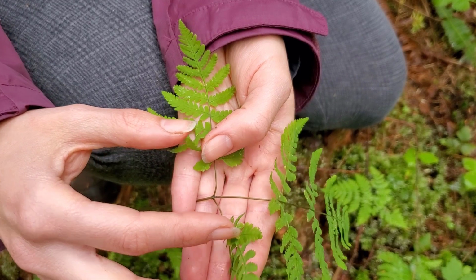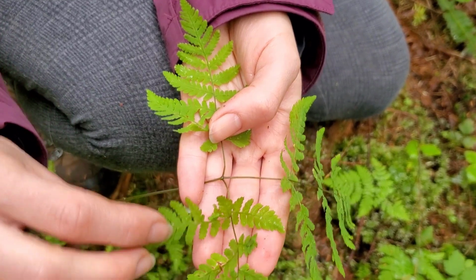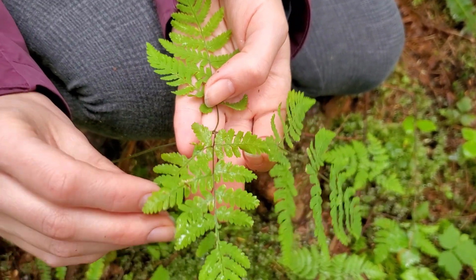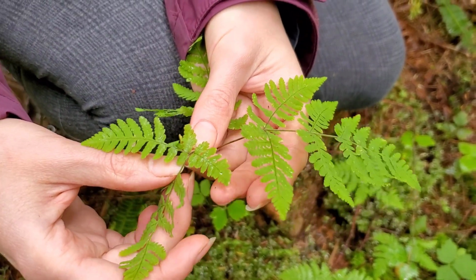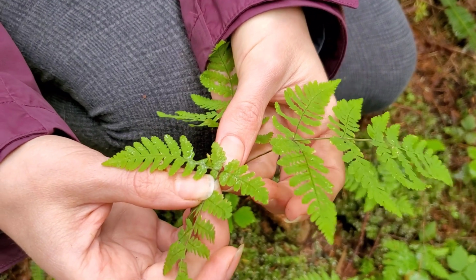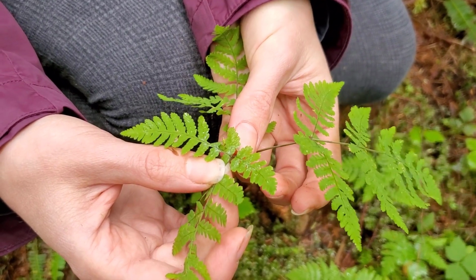If we take a closer look at the bottom fronds, you'll notice that the leaflets are asymmetrical. So on one side of the leaf stalk, it's small, and on the other side, it's larger. So that's a key thing to look for when looking at the oak fern.